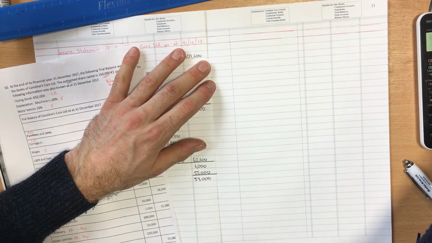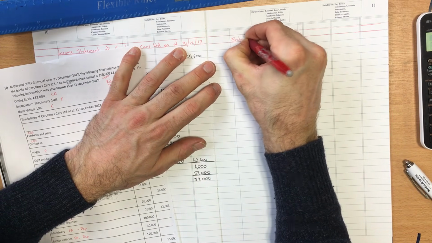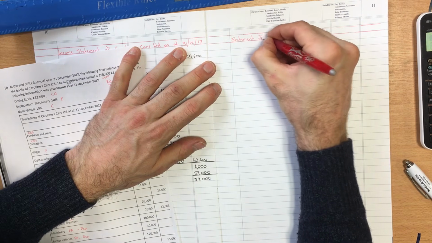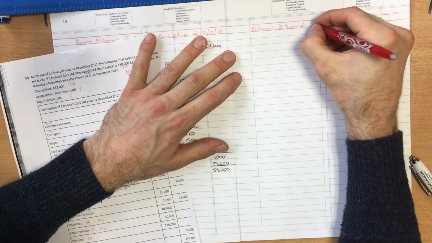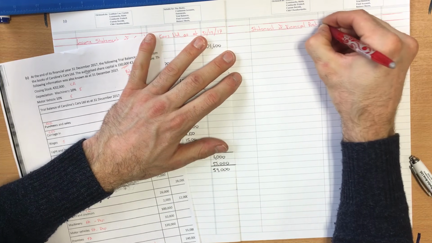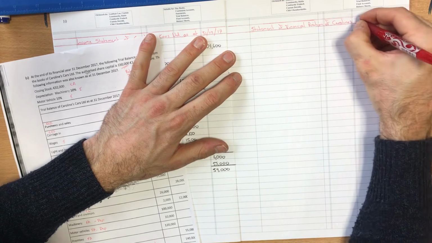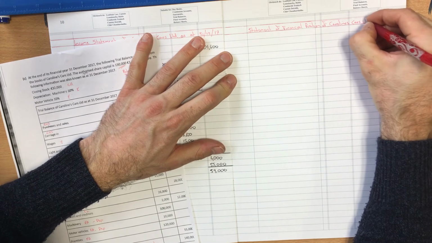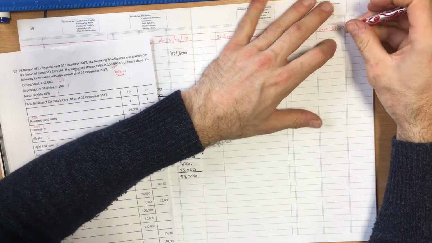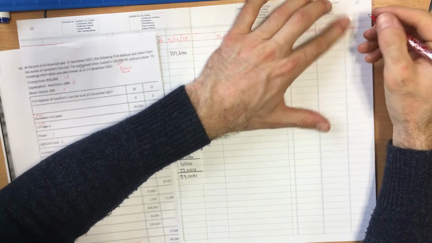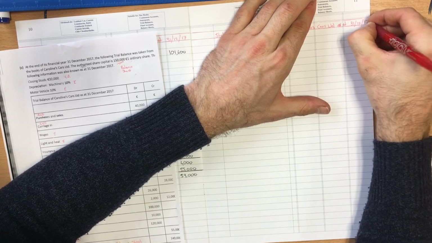Okay, so our title is Statement of Financial Position of Caroline's Cars Limited as at 31st of the 12th, 17.